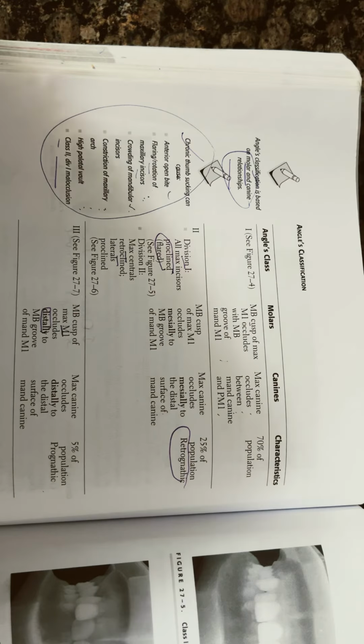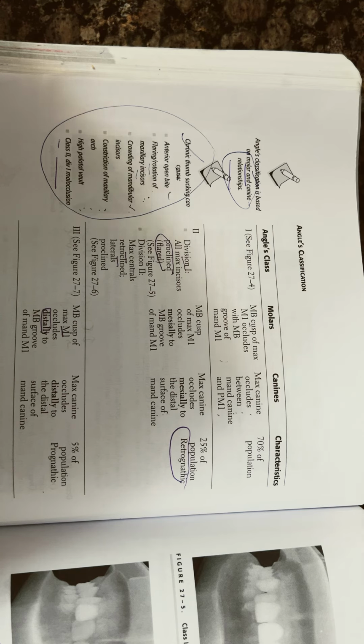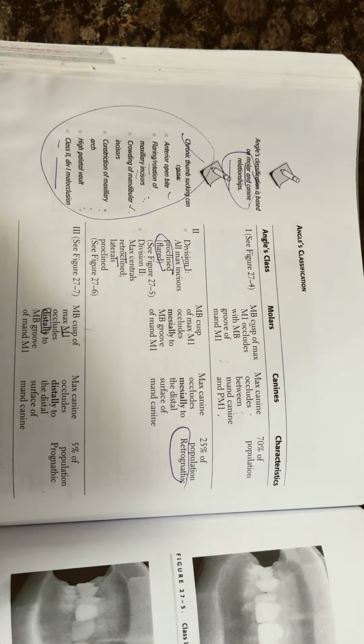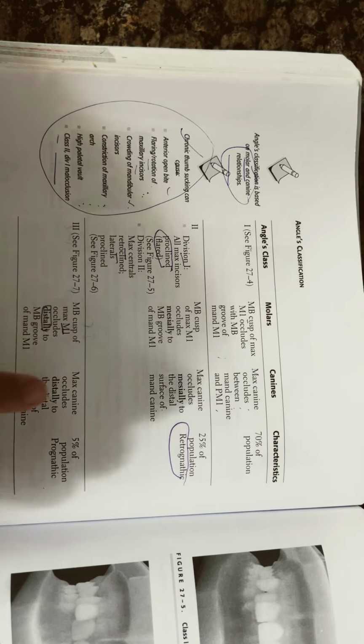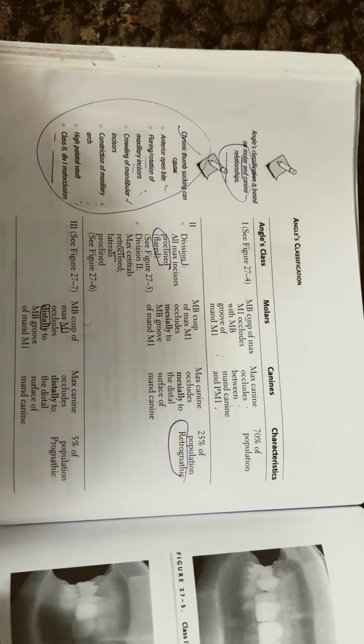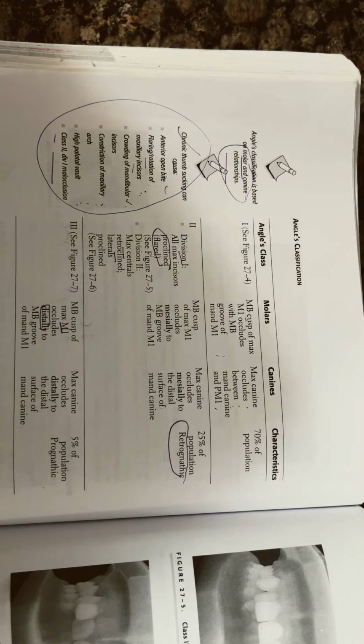Hello everyone. When you're preparing for the ADAT exam, there were so many questions based on the angle classification, whether in dental anatomy or in the clinical section. So make sure you make a note of the angle classification on the rough sheet which is given during the exam. It will be easy for you to classify, and the questions are really confusing. They're not as simple as they seem to be.